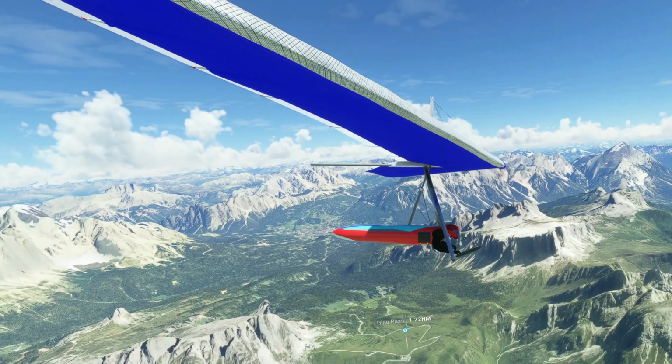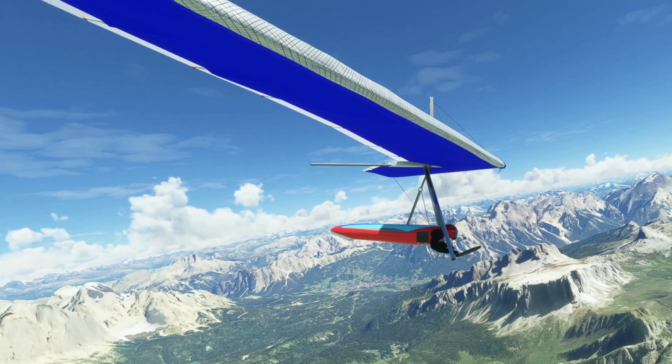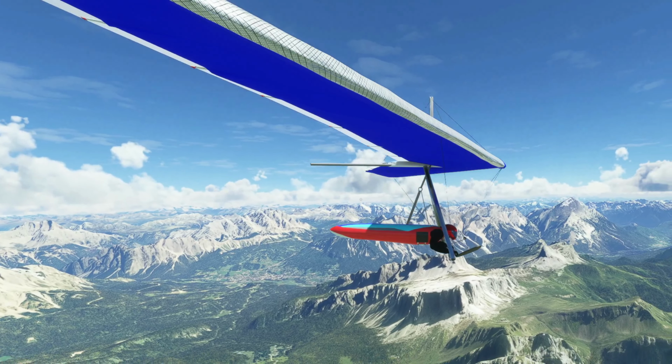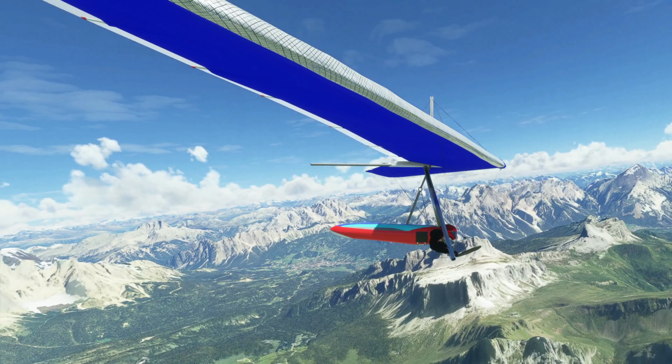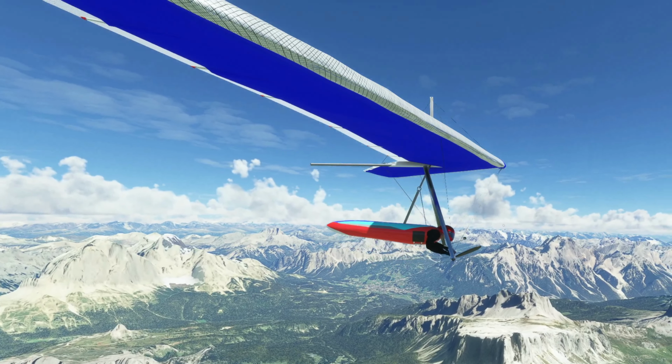Once we made that first turn point, which was about 26 kilometers from the launch, we make a turn and we're heading across the valley to the next turn point, which is the next mountain range upwind.